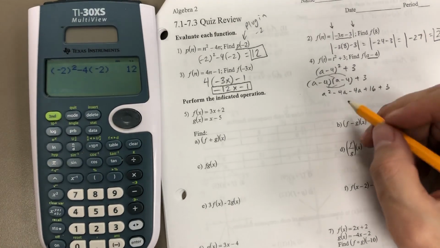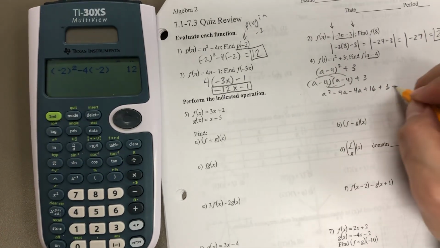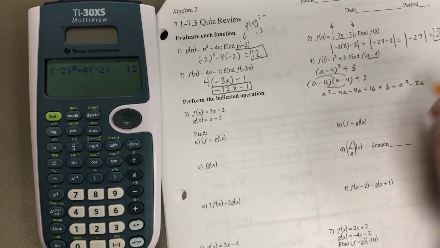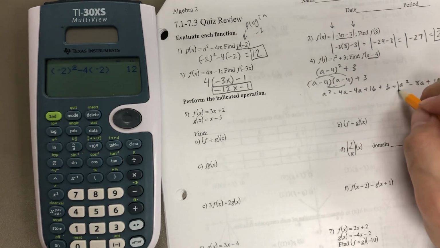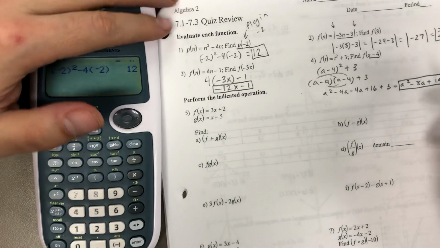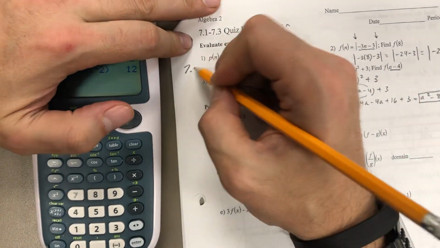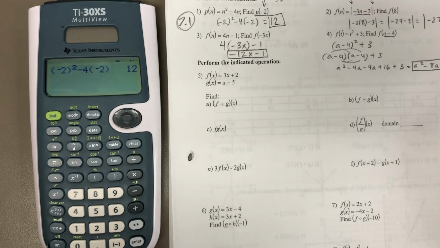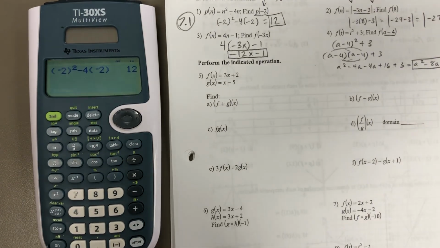And then when I combine like terms, I get a squared. And then -4a and -4a is -8a. And then 16 plus 3 is 19, so plus 19. And we're all done with that one. So that's the first 4 problems. If you need a little bit more help with that, that's in 7.1. Okay, and then let's just finish off this page, and that'll be the first video.